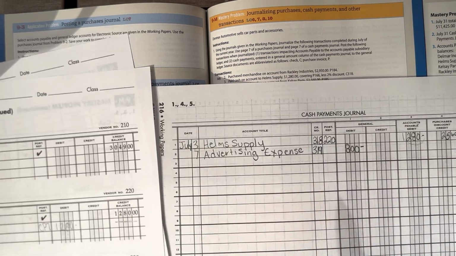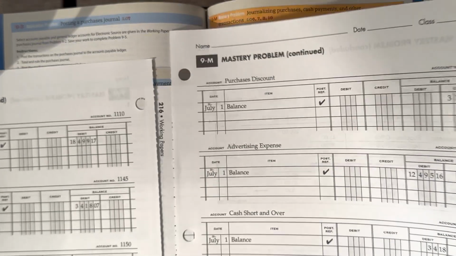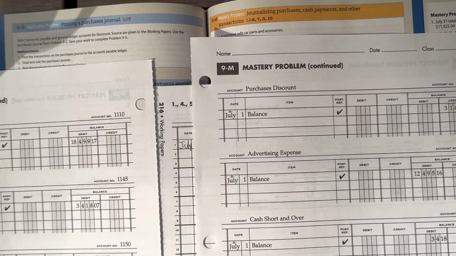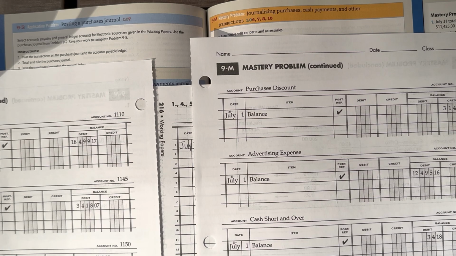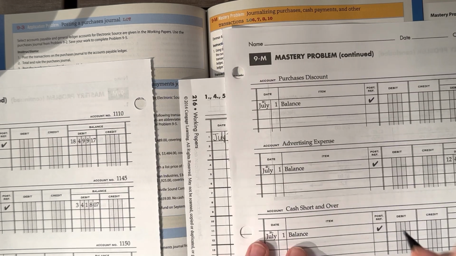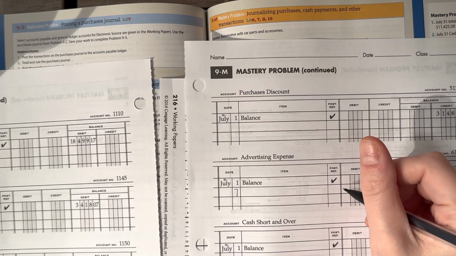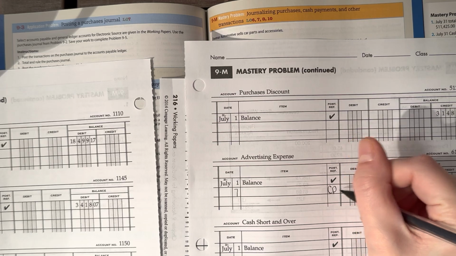So here's advertising expense. I look for advertising expense in my general ledger. I found it right here. So I would write the date first. Then I would write the post reference, which was cash payment 7.